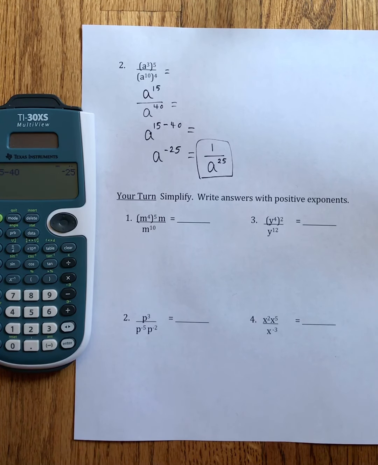This would be a great time to pause the video, try the 4 examples down below, using the exponent rules in the order that we mentioned. Look for the power rule first, product rule second, quotient rule third, and in the end make sure not to leave any negative exponents. Pause it, see how you do, and check back in a minute.